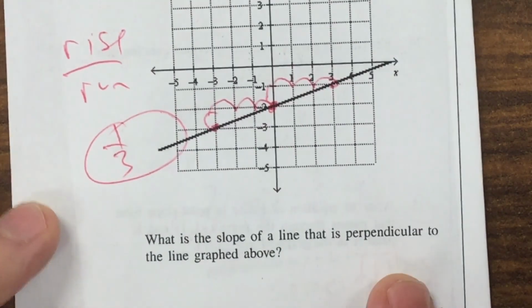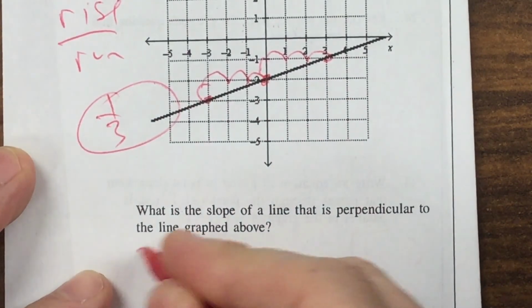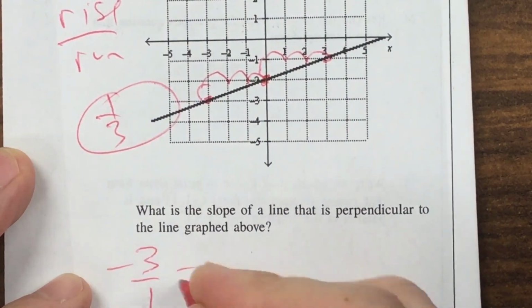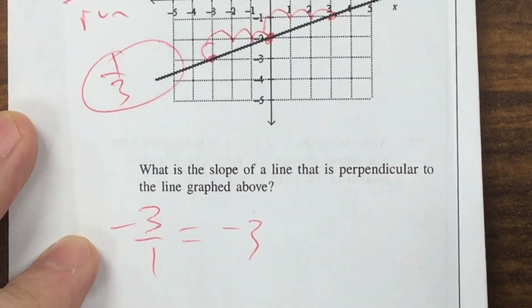What is the slope of a line perpendicular to that? Well, you flip it and you change the sign. That would reduce to -3. All right, good luck.